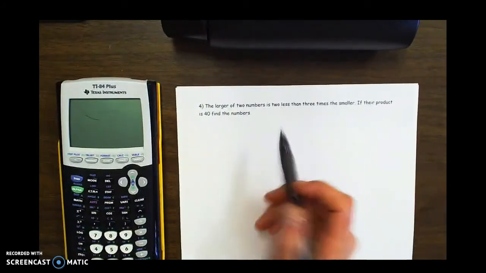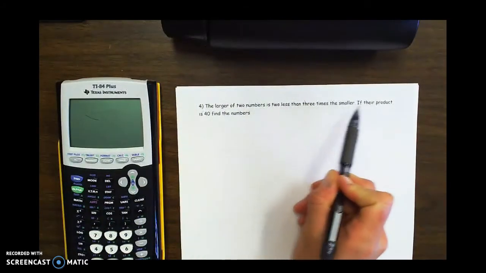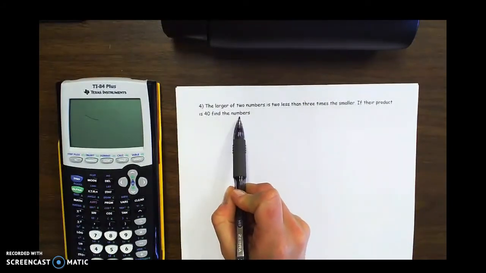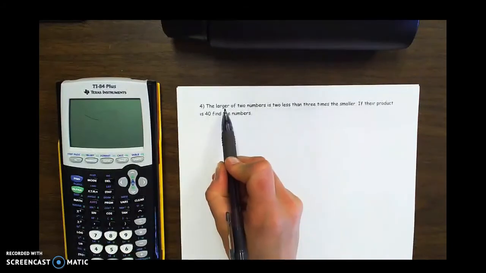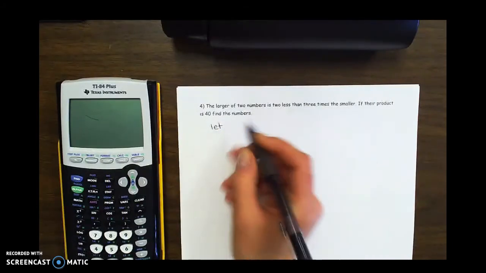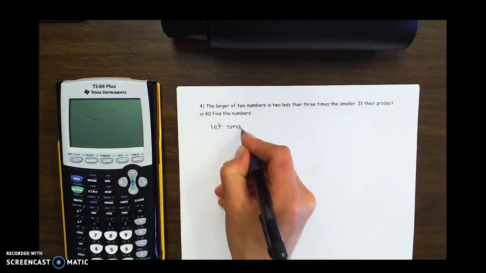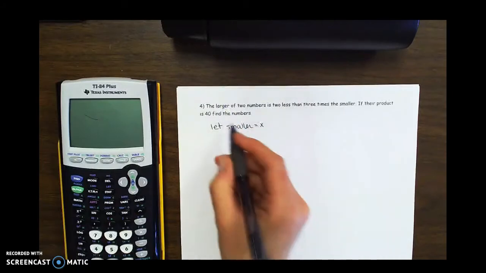Okay, the larger of two numbers is 2 less than 3 times the smaller. If their product is 40, find the numbers. Okay, so we can't draw a picture, so we're going to start with our let statements. And here we have two numbers, a larger number and a smaller number. So I'm going to say let the smaller equal x because they're describing the larger, not the smaller.